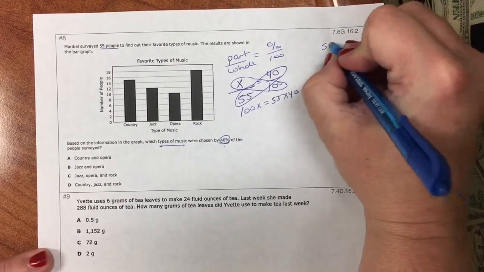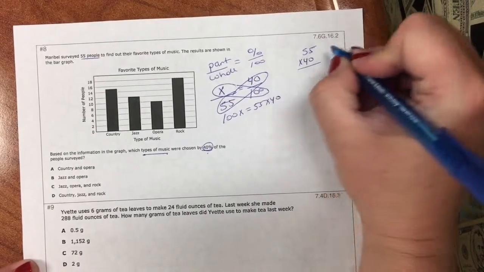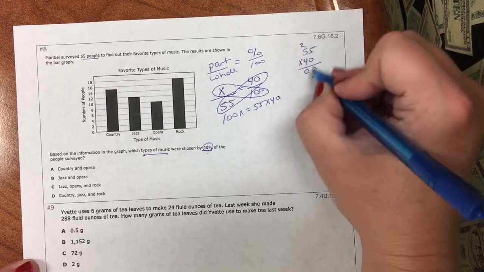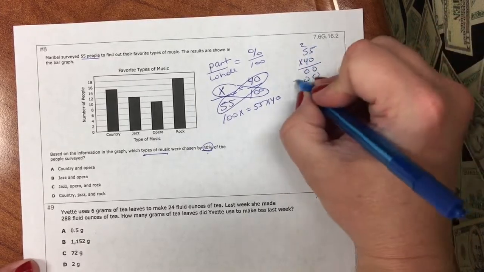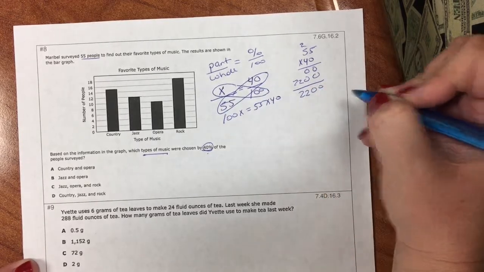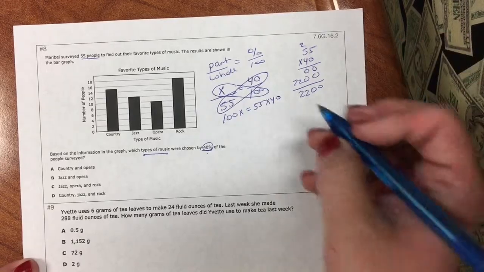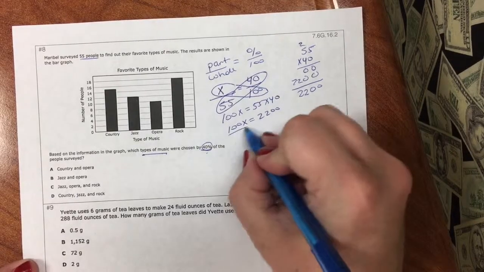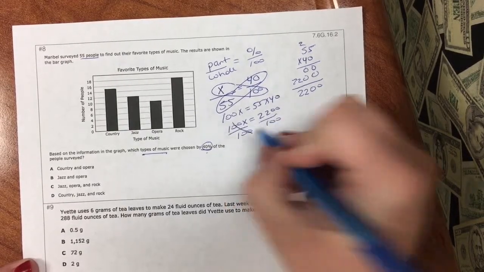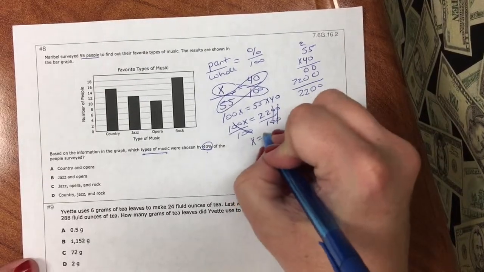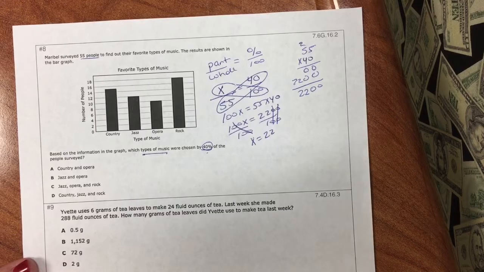Okay, and 55 times 40 gives me 0. Put 0 for my placeholder. 5 times 4 is 20. 5 times 4 is 20, plus 2 is 22. So that's going to give me 2200. Okay, so 100x is equal to 2200. Divide both sides by 100. That divides away. I can divide by 10. I can divide by 10. So this is 22. Okay, this gives me 22 people represent 40%.